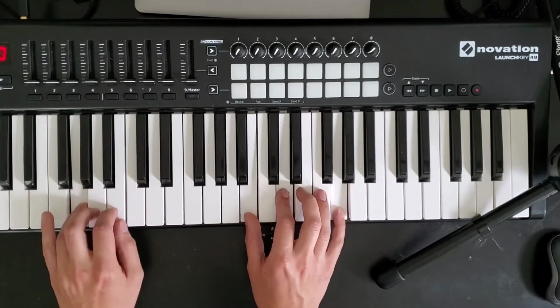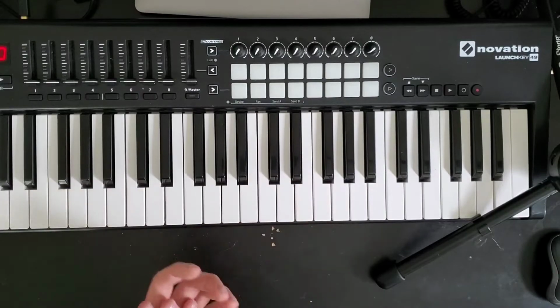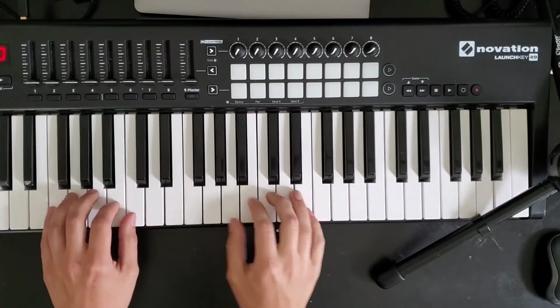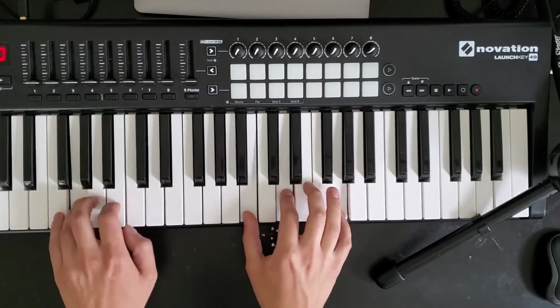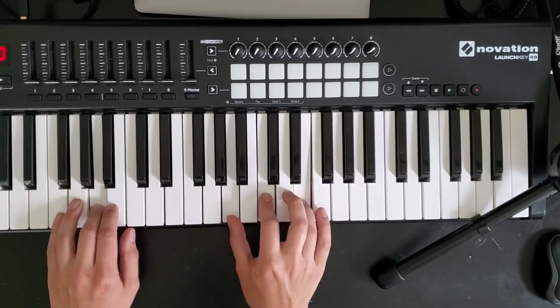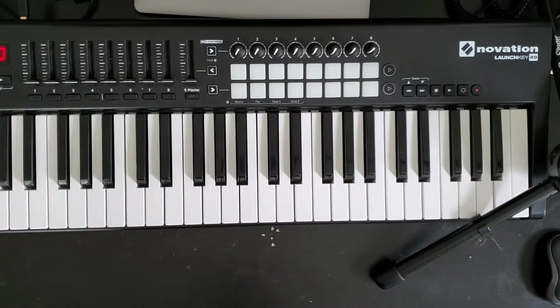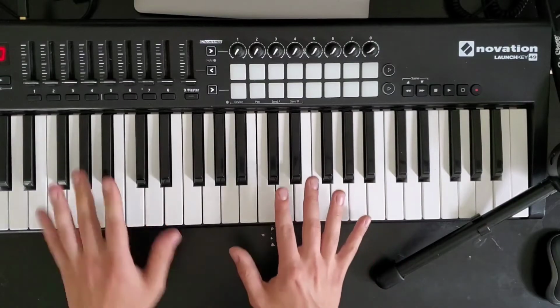I think he did a 1, 5, 6, 4 progression or something, a really popular pop progression in C. And it got me thinking, I should give you guys the tools to spice these up a little bit more. So I want to go over chord extensions. I'm just going to talk about the most common ones for now.